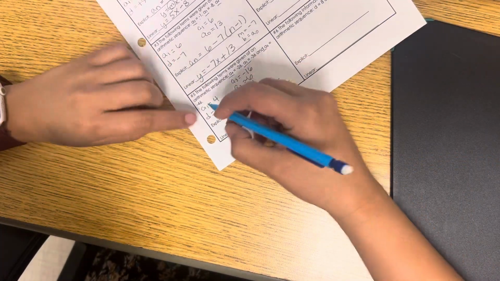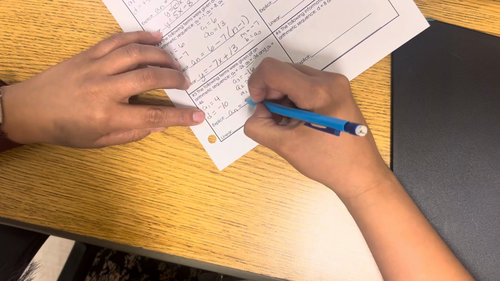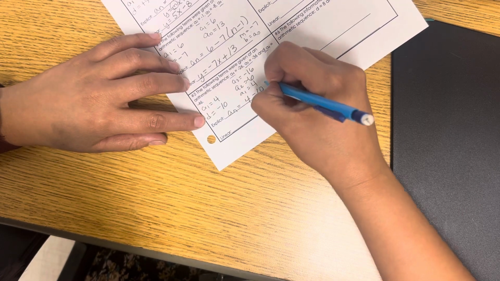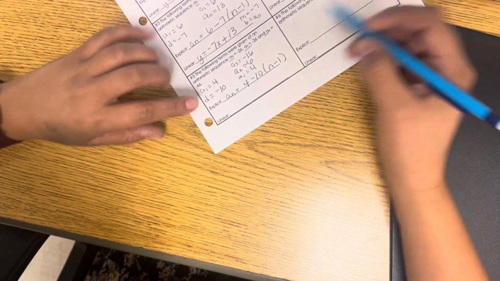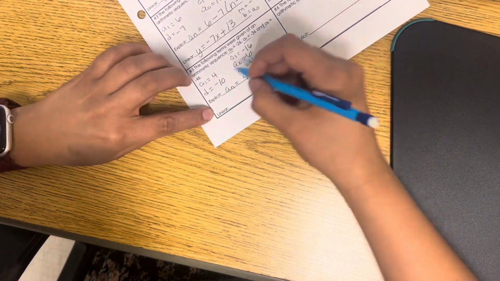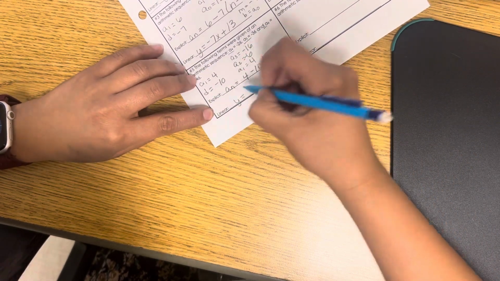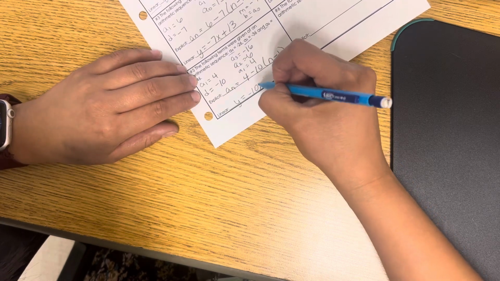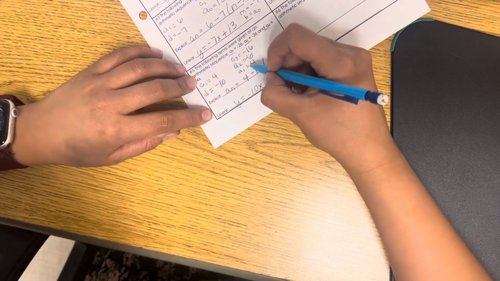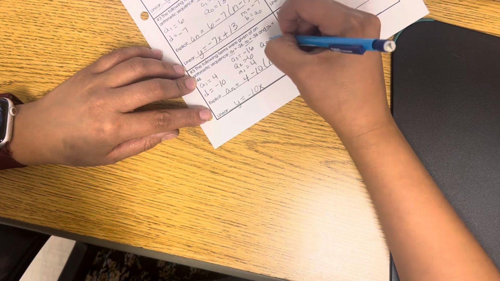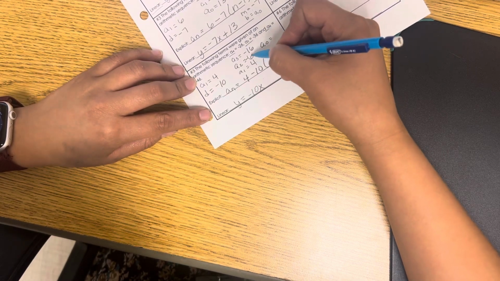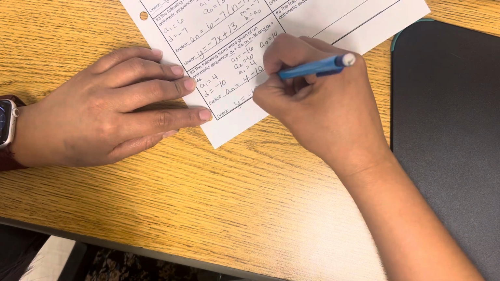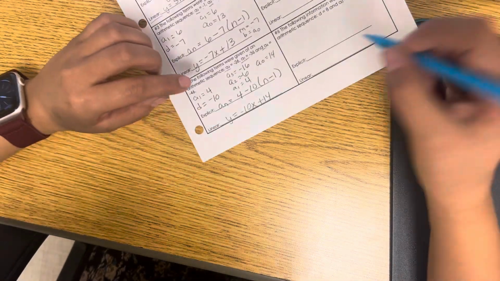So my explicit would be a sub n equals my first term, which is 4, minus 10, which is my common difference, times n minus 1. Now, to find my linear, again, I need y equals mx plus b, where m is my slope, which is the common difference, so negative 10x. And then my zero term, which means I'm going to go backwards one more from 4 by adding 10. So 4 plus 10 is 14. So plus 14 would be my linear equation.